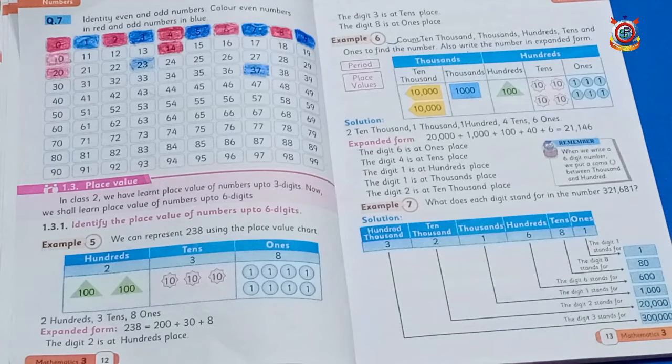Same like me, I have done some of the blanks in book. Look, 0, 10, 20 are even numbers. That is why I colored it in red. Look at 1, 3, 5, 7, 9, 23, 37. These all are odd number. That's why I color odd number in blue. You will color all the numbers and this is your homework. Color it carefully, neat. Don't use another color, just red and blue.